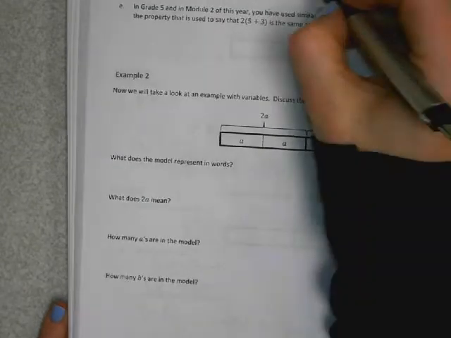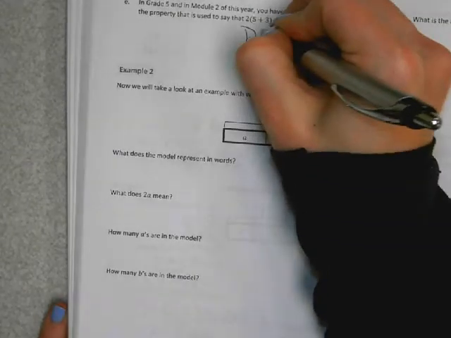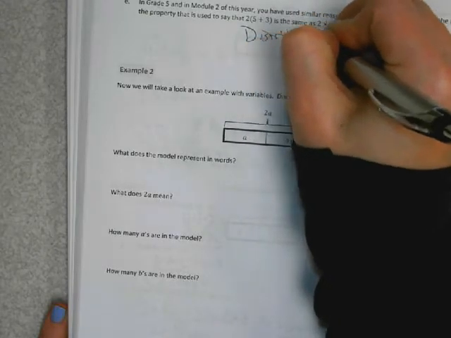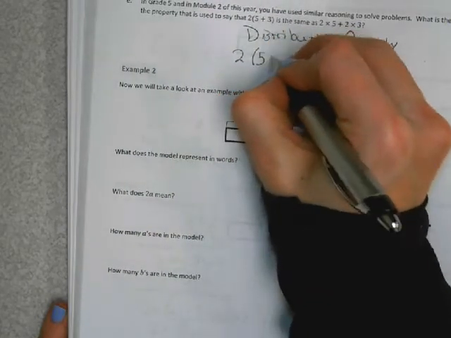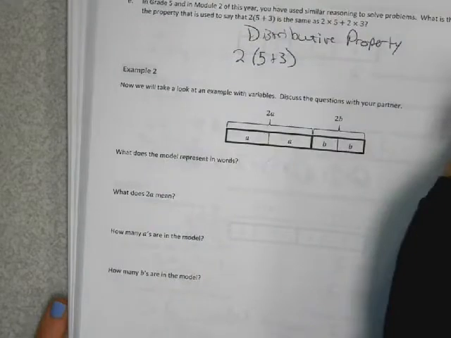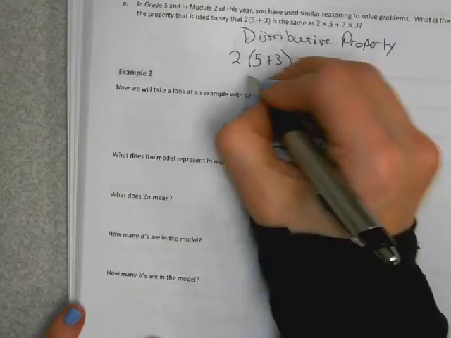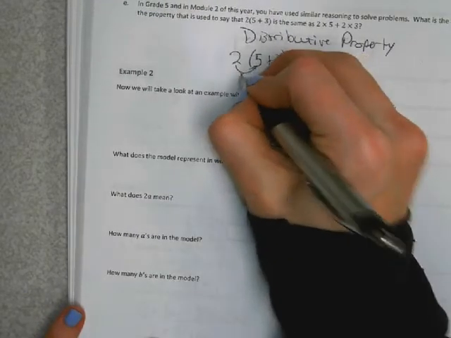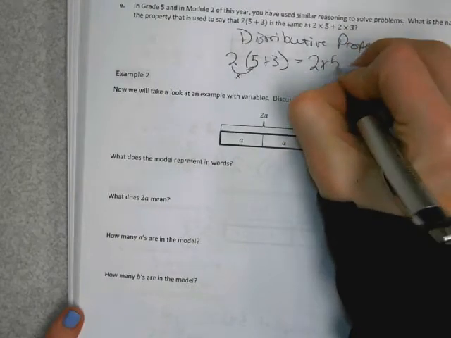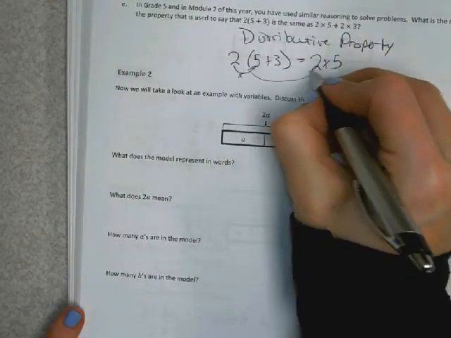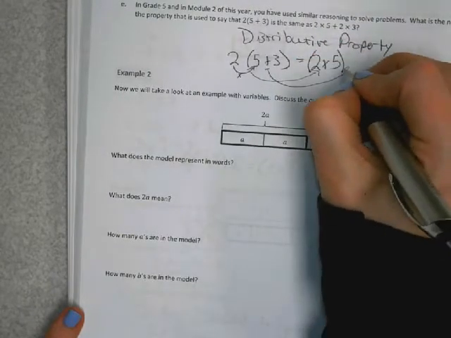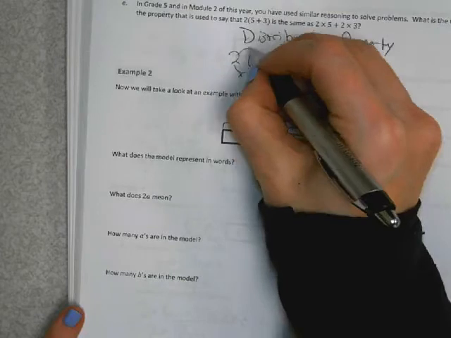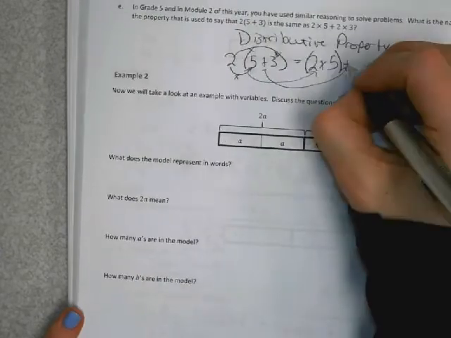So down here, well, I gave you the property right here. So this is the distributive property. And again, the way that works is you take 2 times 5 plus 3, and you take your 2 times 5. So this here goes there. We have our plus sign. And then we have to take our 2 times 3.